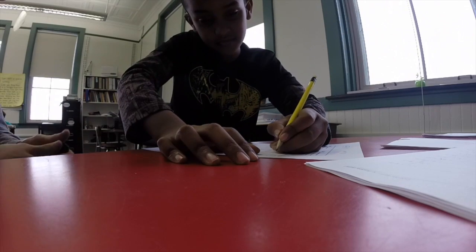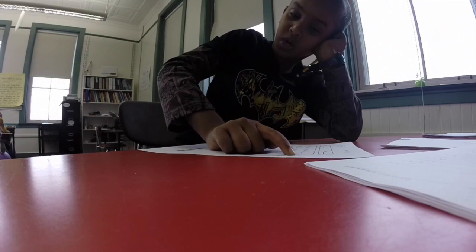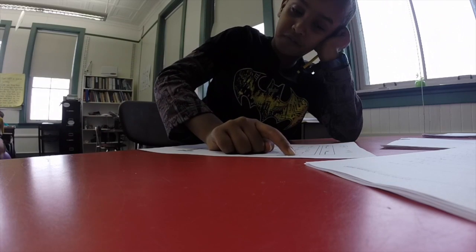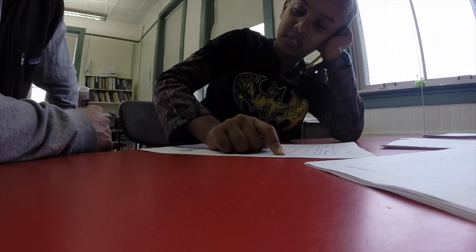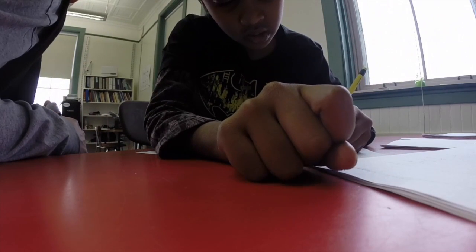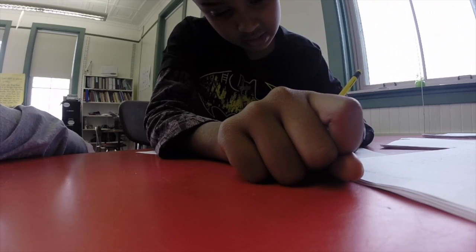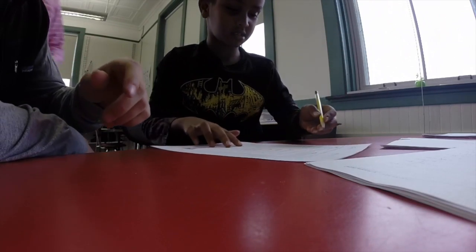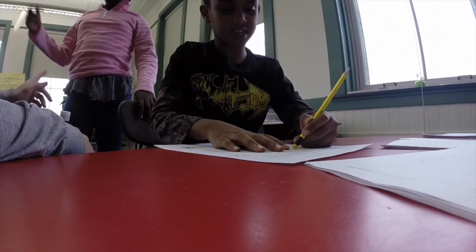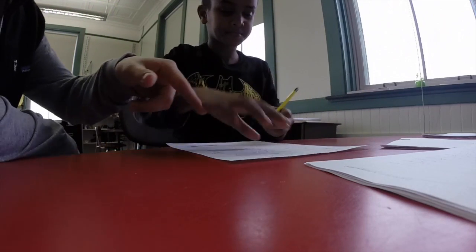Let's count the dots. How many dots are there? In those 2 groups. 1, 2, 3, 4, 5, 6, 7, 8, 9. Wait a second. 1, 2, 3, 4, 5, 6, 7, 8, 9, 10. 10. Good. So is that 5 or 10? 10. Good. 10. Let's do one more.